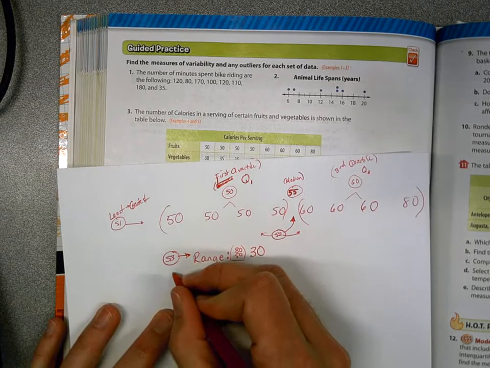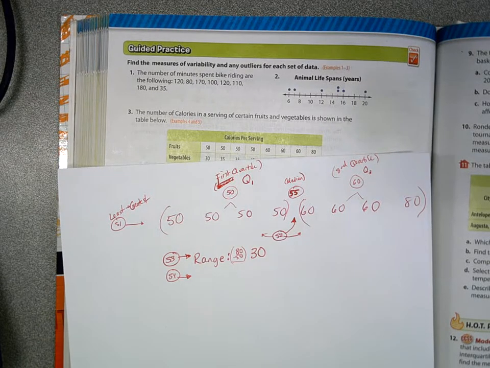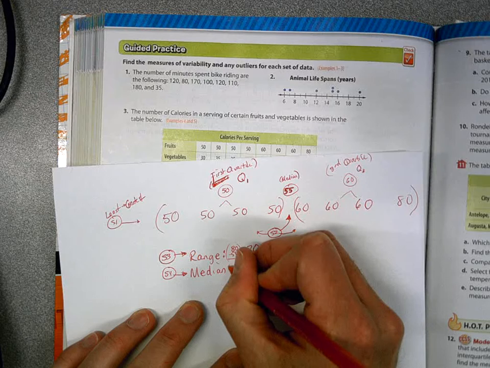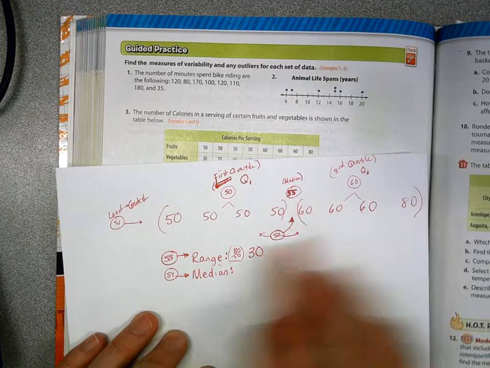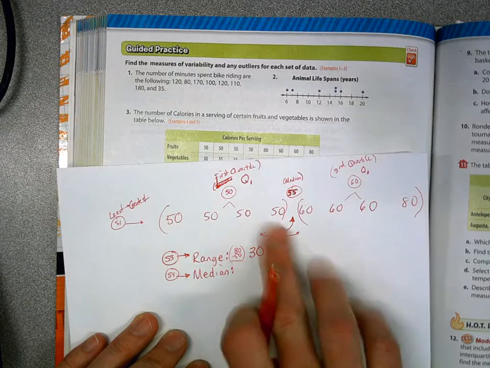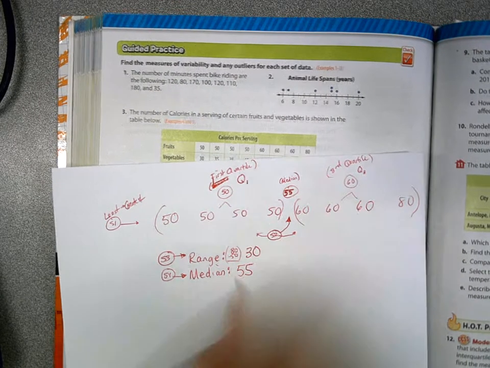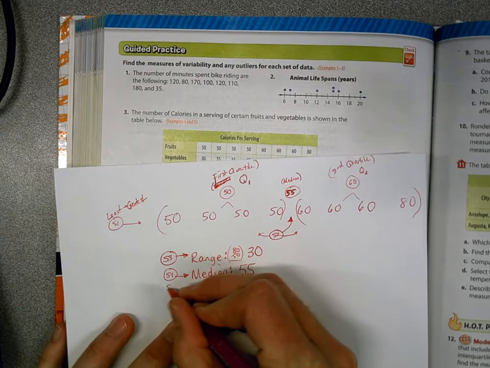We'll call this step 4. It's not really steps, it's just reminders of what to put down. They want us to list the median. Because we did all the work up here, it seemed like it took forever, but you should be able to now list a bunch of these. So the median was 55. Step 5.